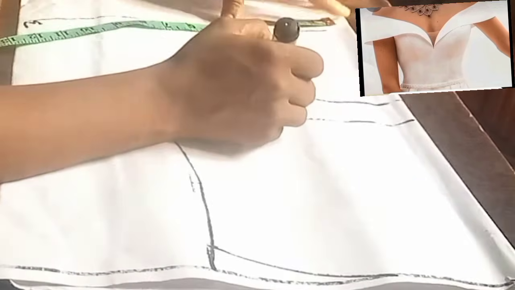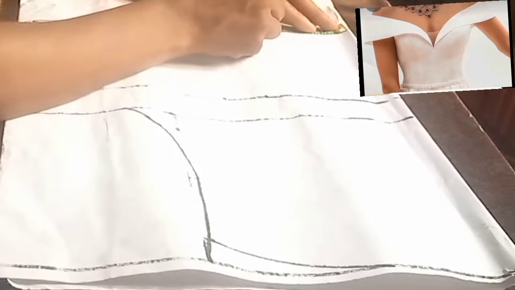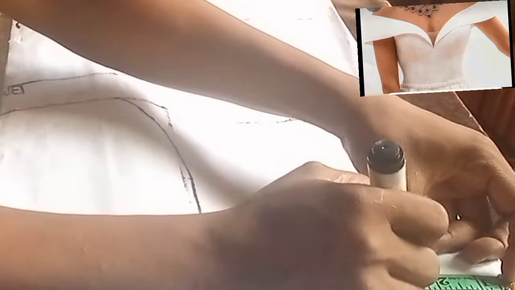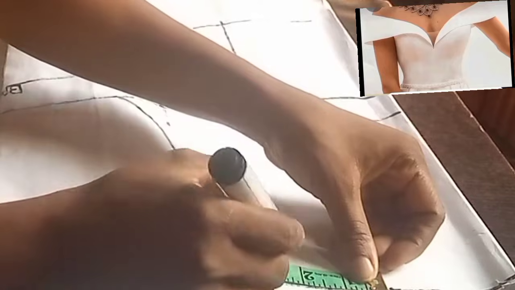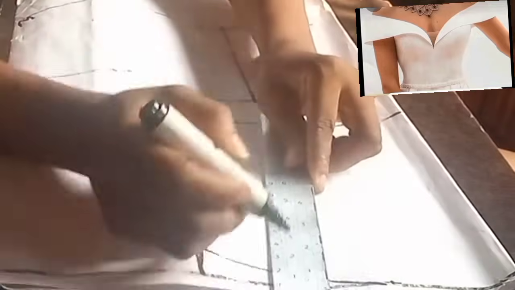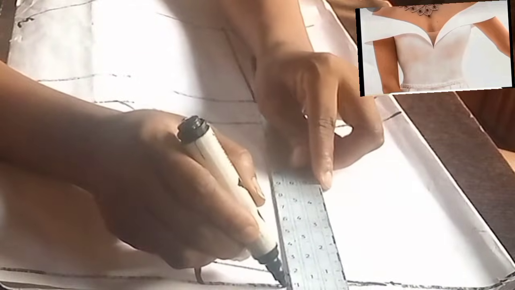So from the bust point, I measure my nipple measurement, which is 8 inches, divided by 2, giving me 4. I'll mark 4 inches at the bust line and make it into a straight line. So this is my nipple to nipple measurement. So I'll go ahead and mark my neckline. I'm using 3 inches, although I'm not going to use this neckline, just a preamble. Alright, so now I'll get my mid shoulder.